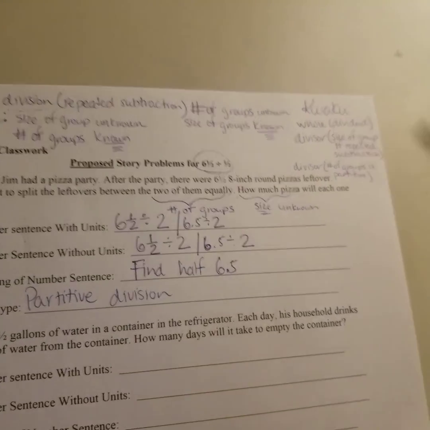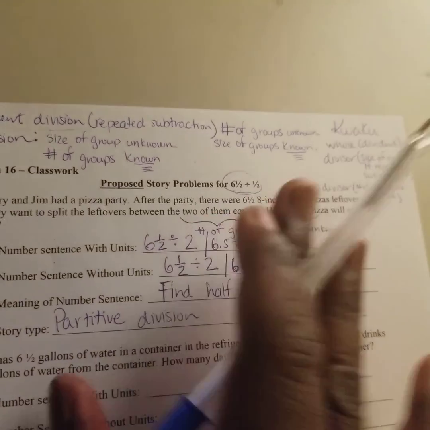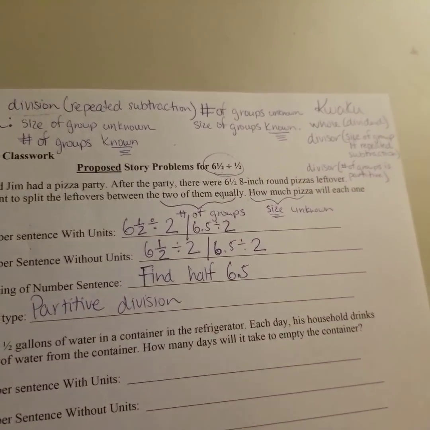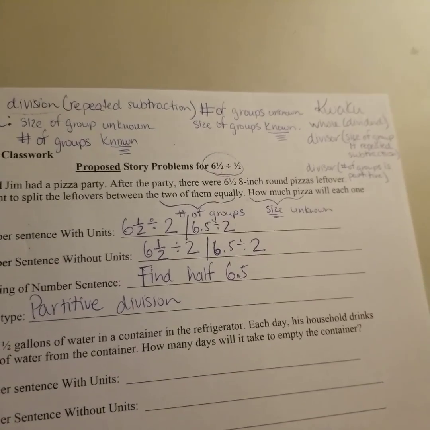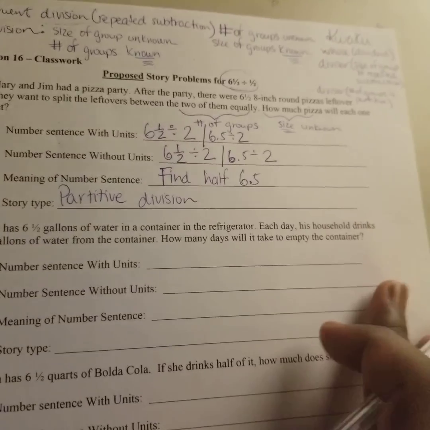The student that came up with this problem obviously made that mistake, figuring that sharing something between 2 people is the same thing as dividing by 1/2, but no, you're actually dividing by 2. Finding half of something means you're splitting that thing into 2 equal-sized groups.